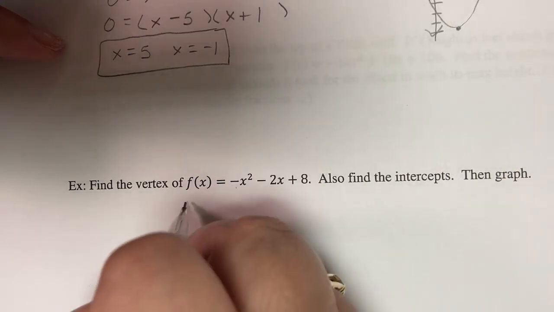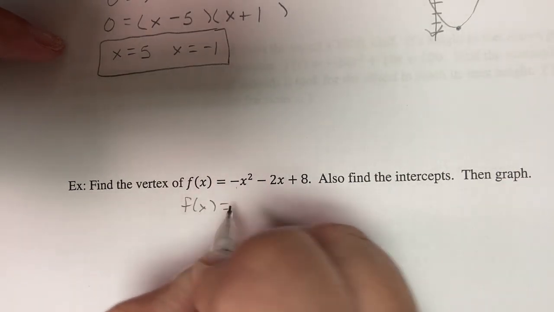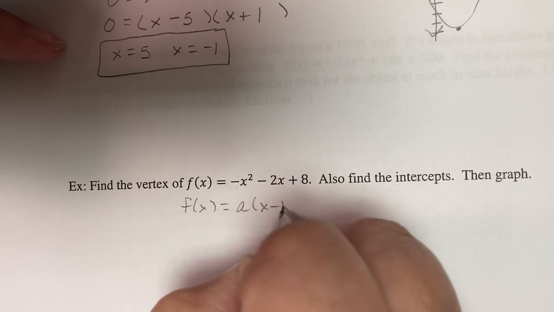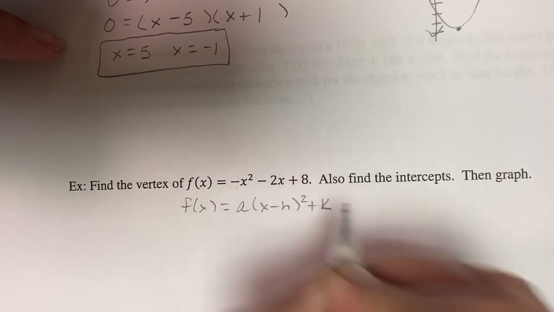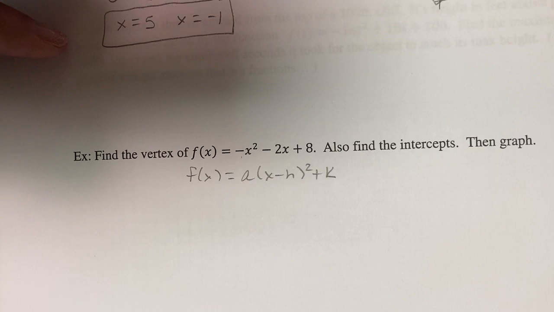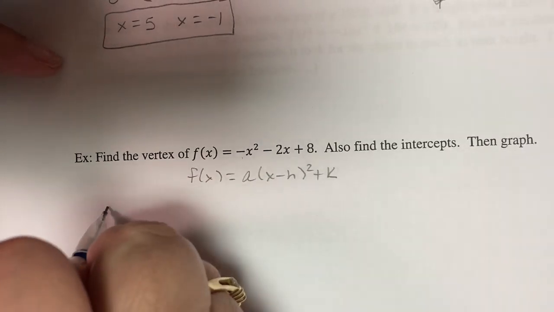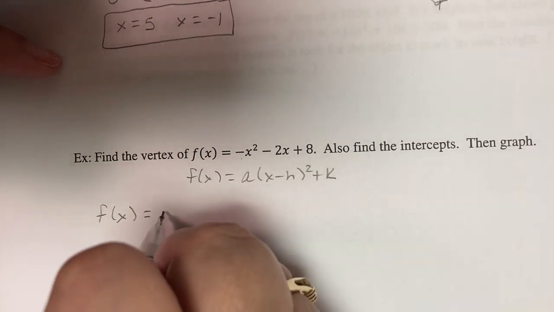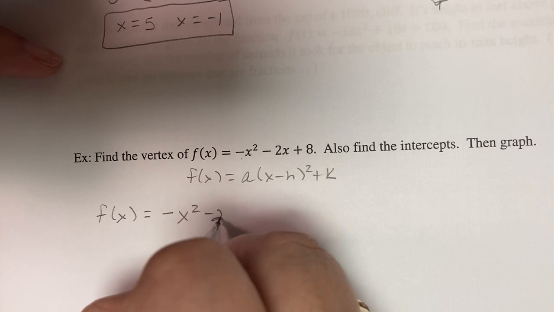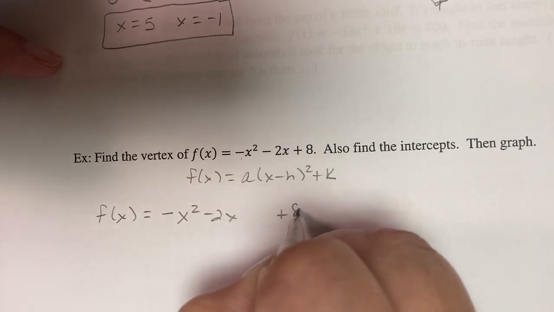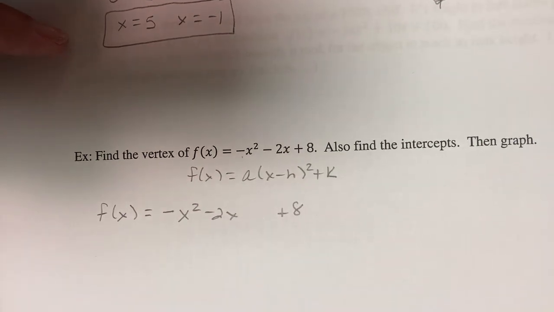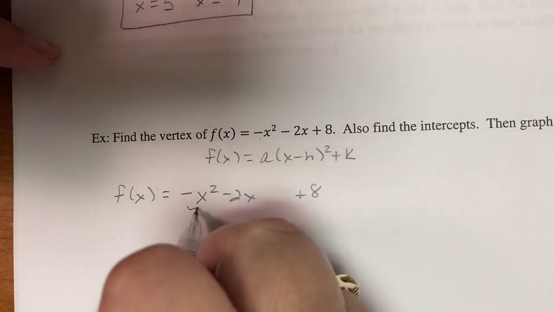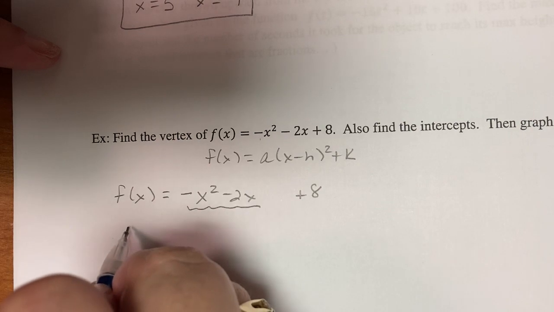So again, we want to get this into f of x equals a (x minus h) quantity squared plus k. It's going to be very similar to our first example, but there's going to be a twist. So the first thing I want you to do, just like above, is take these first two terms and put the 8 over here. I want you to shift it over because that's not part of our completing the square process. This is the square that we need to complete.